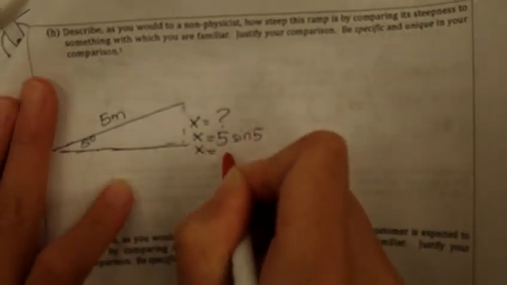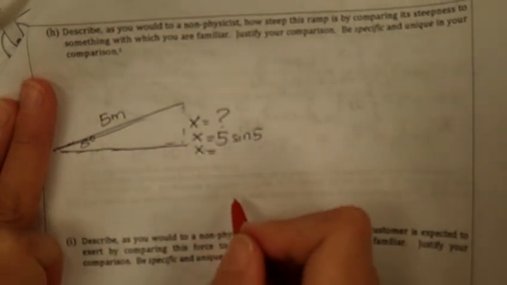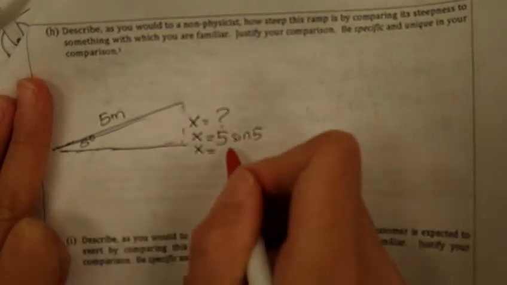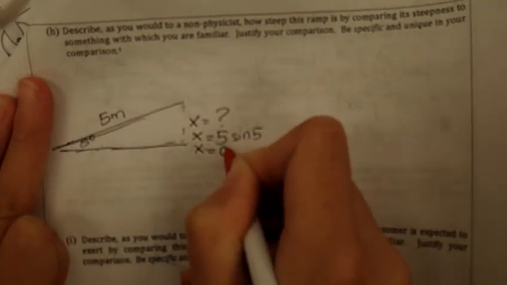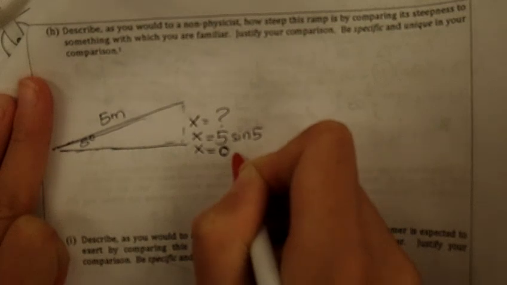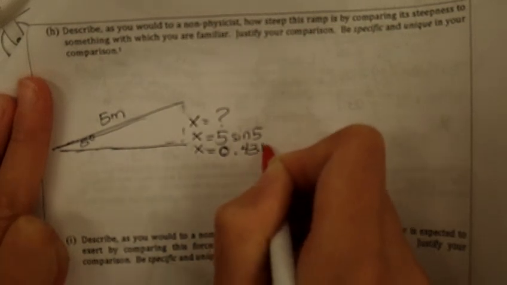And the answer is, if the hypotenuse was 5 meters long, so that's a good chunk of my classroom, then the change in elevation would be 0.43 meters.